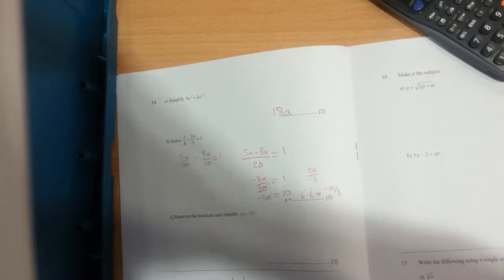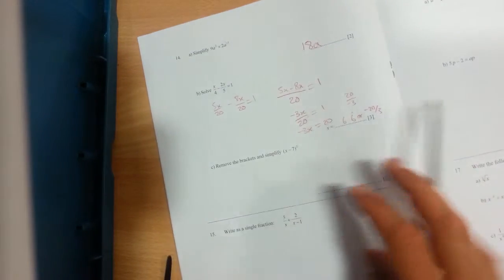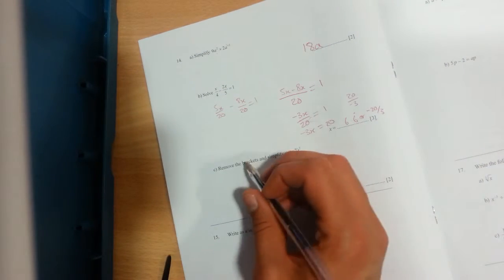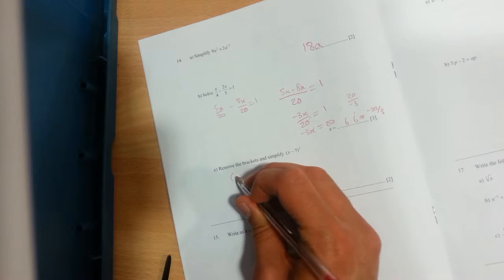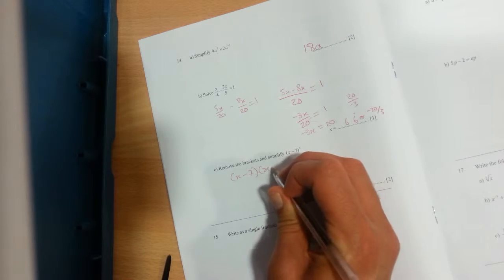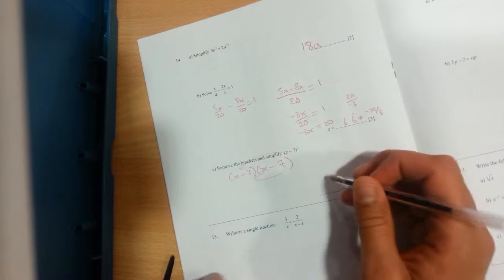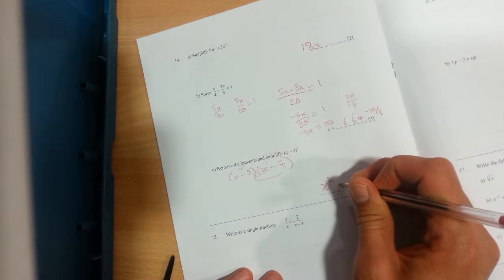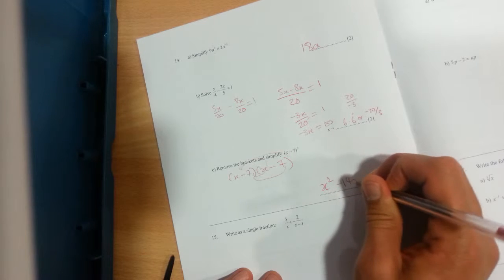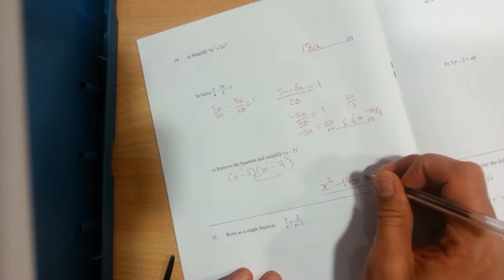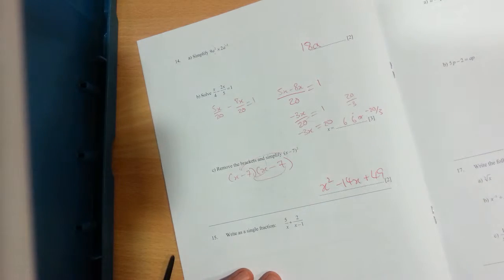Easy mistake to make. Remove the brackets and simplify x minus 7 squared. This is pretty important because it comes up in a couple of other questions as well. X minus 7 times itself. Multiply out the brackets however you want, eyebrows, smiley face, whatever. And you get x squared minus 7x minus another 7x, which is minus 14x. And then minus 7 times minus 7 is plus 49.